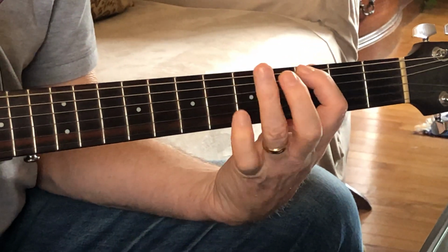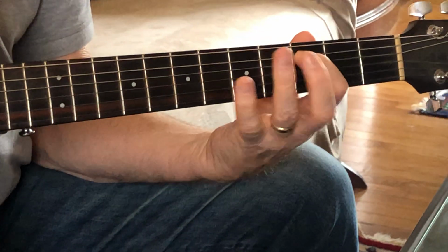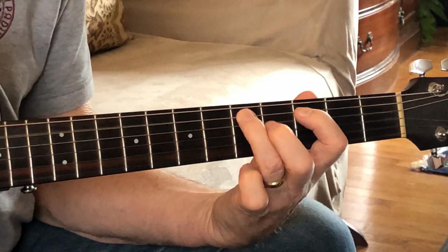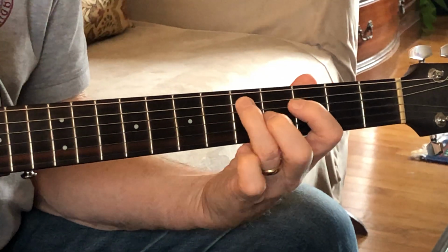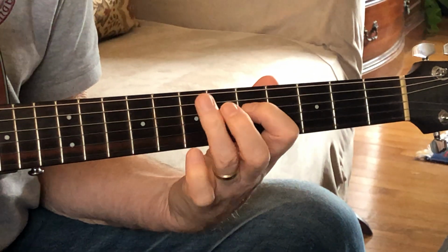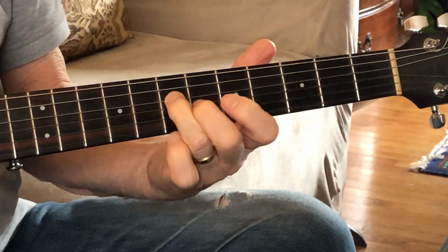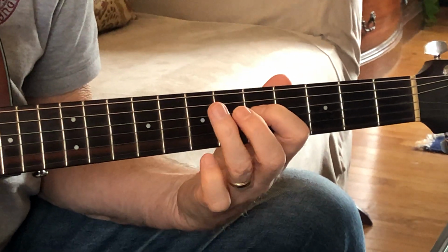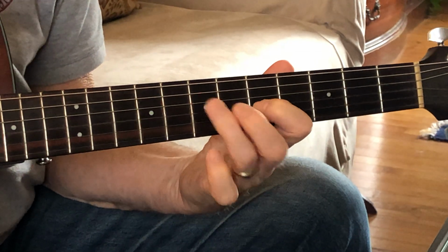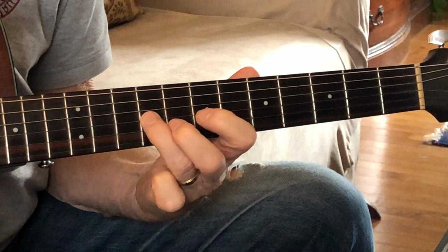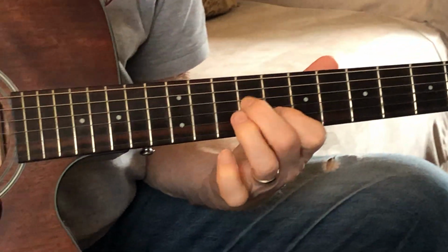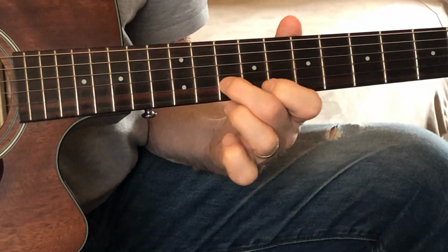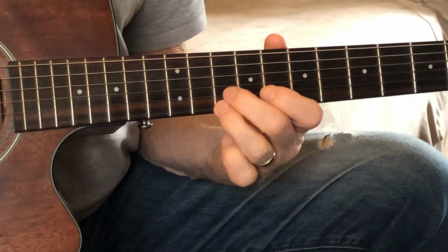Start A, go back to G, come back to A, start at C, back to A, back to C, go to D, back to C, to D. I've now hit an octave, that's an octave away, that's another A. I come back here because I have an A here.